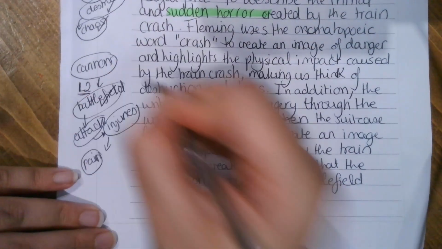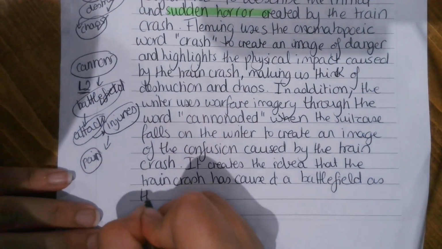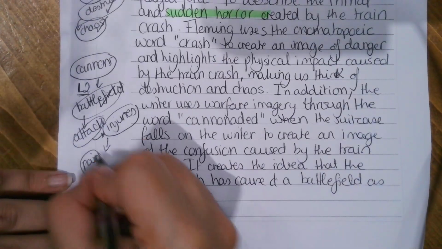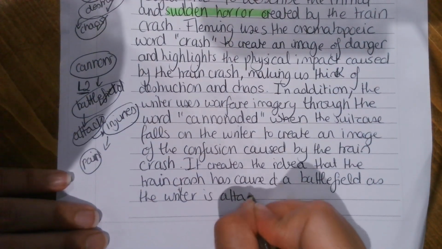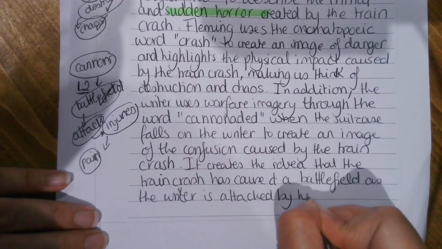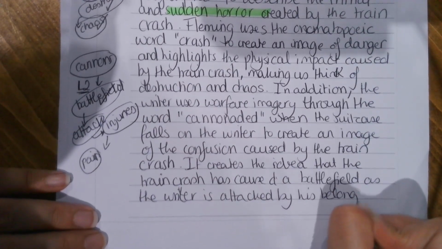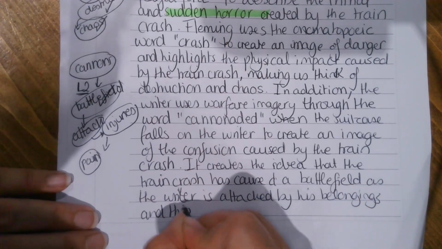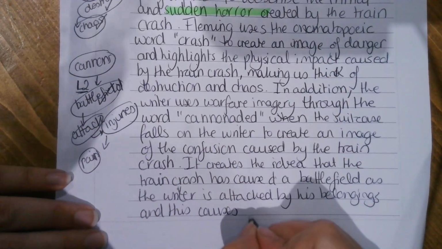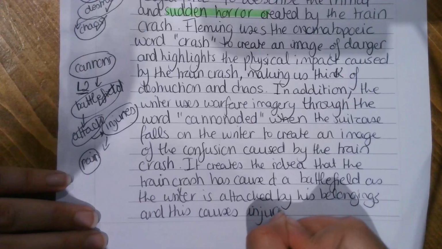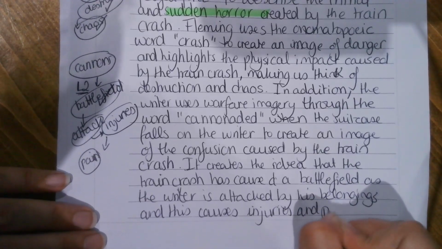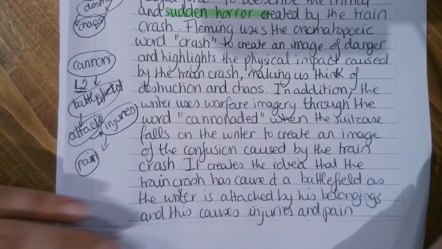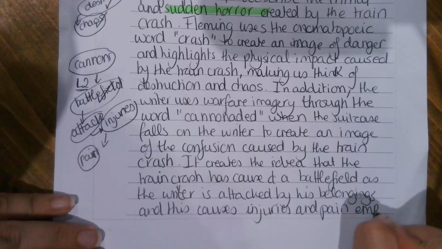So I'm going to have, as the writer is, I'm going to put the words "attacked by his belongings", and this causes injuries and pain, emphasizing.